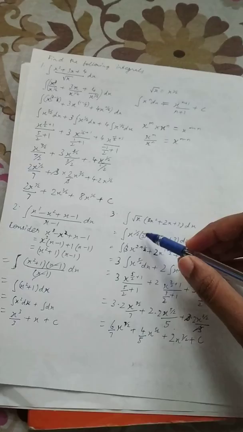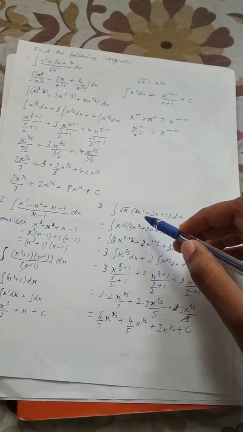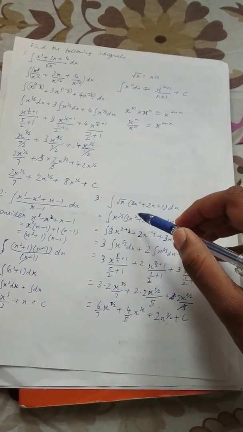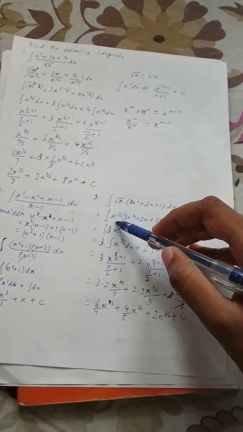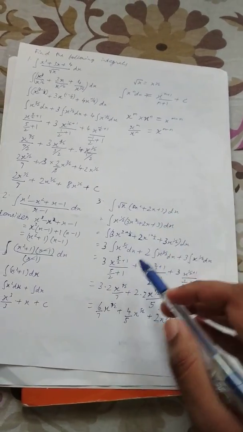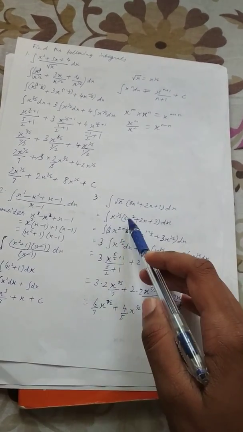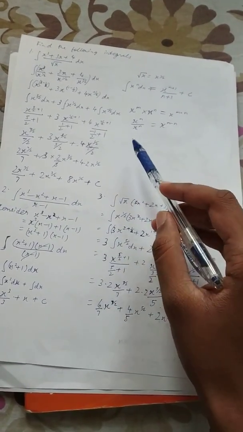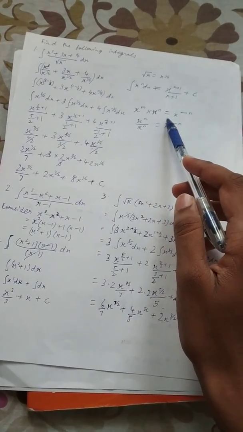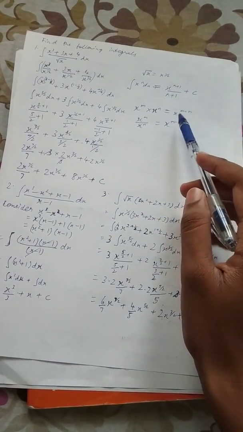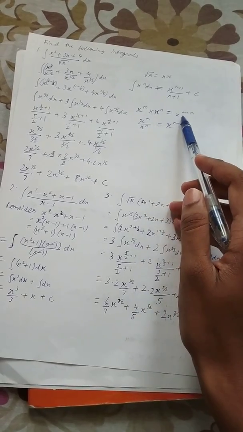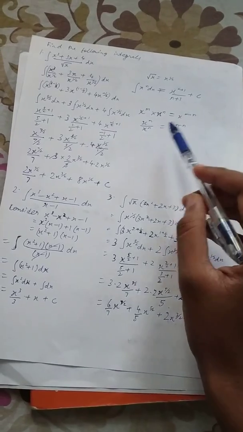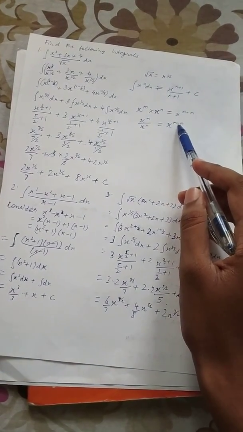And the last problem for today is integration of root x into 3x cube plus 2x plus 3 dx. As we know that root x can be written as x to the power half, then we multiply to the respective terms. We know from the exponential rule that x to the power m into x to the power n is equal to x to the power m plus n. Since it is multiplication, there is addition of powers, and since there is division, there will be subtraction of powers as we did in the first problem.